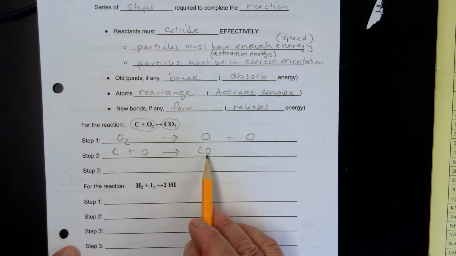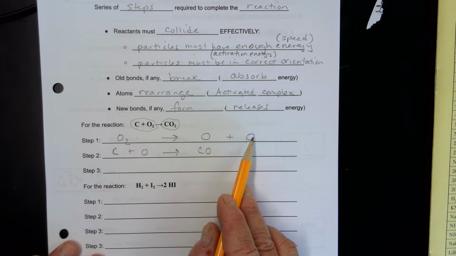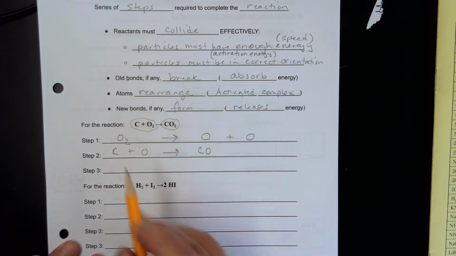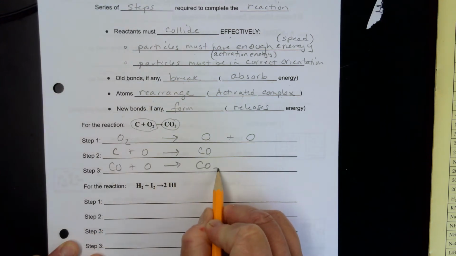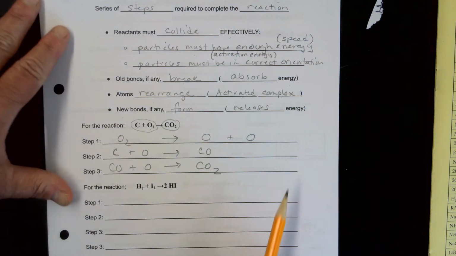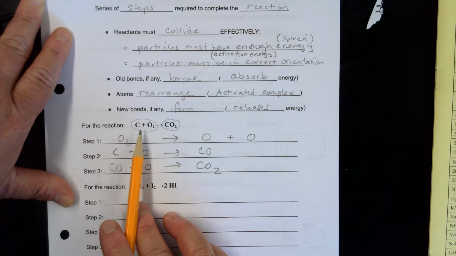It is the intermediate activated complex. We're not done with this reaction because this oxygen was accounted for, but this one wasn't. So our third step might be for this CO to react with this O to get CO2.